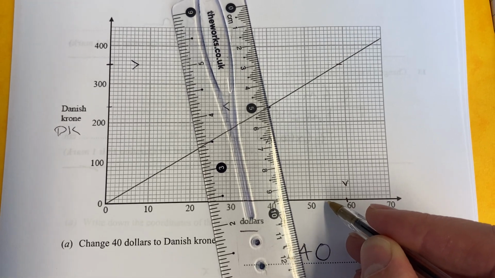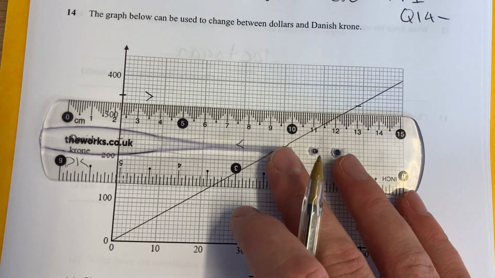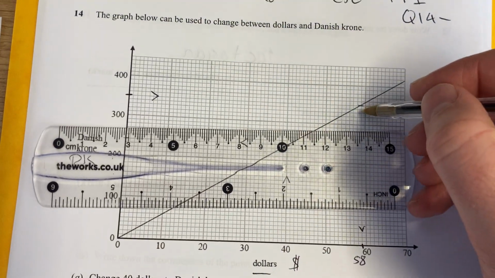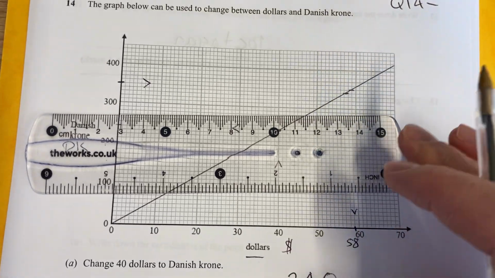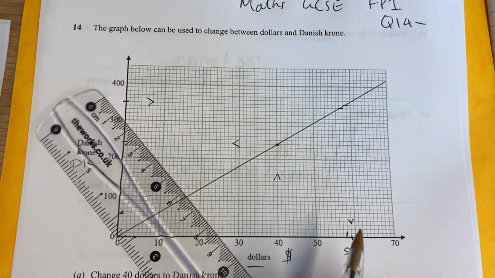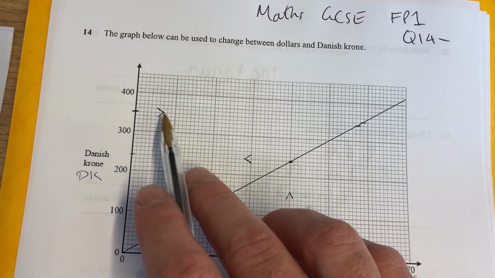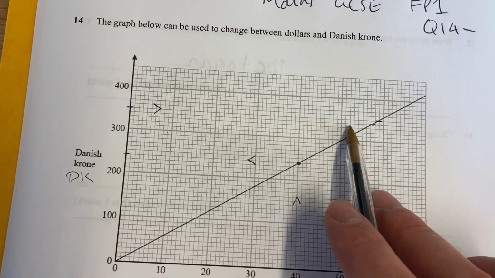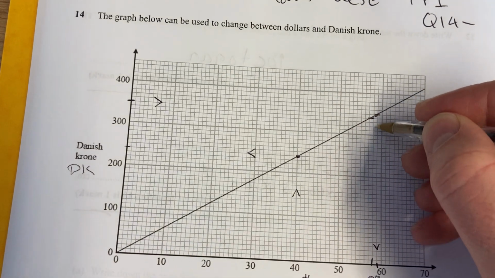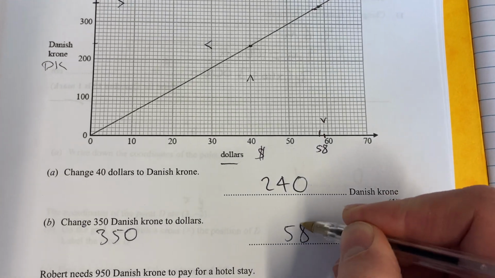1, 2, 3, 4, 5, 6, 7. Gone one across. May have gone one too high this time. Yeah, sorry, it was there. And then reading down to get 58. Okay. So just using the if I had two hands, I would get that a bit sharper there. Okay, so that would be 58 there.